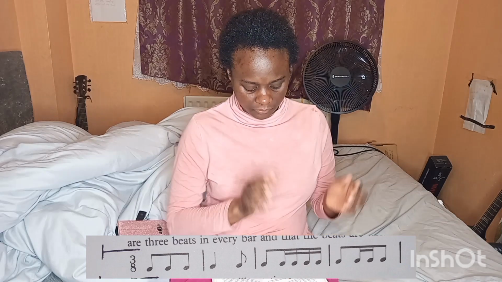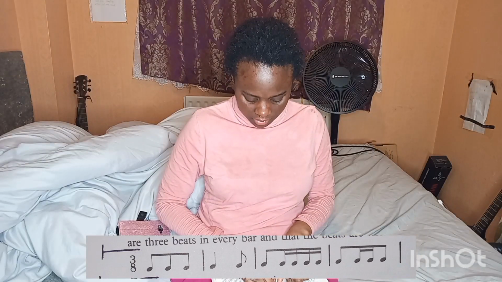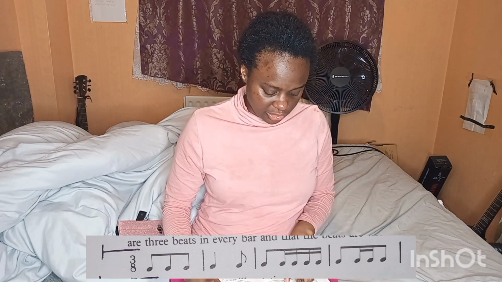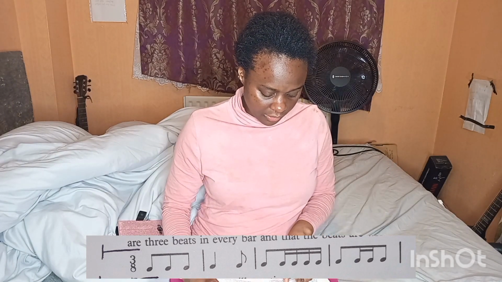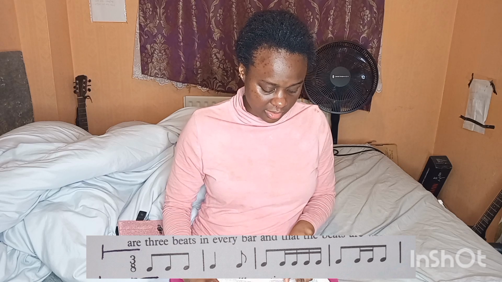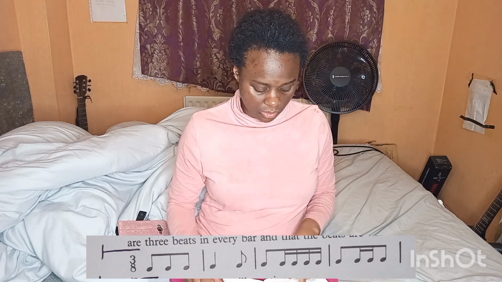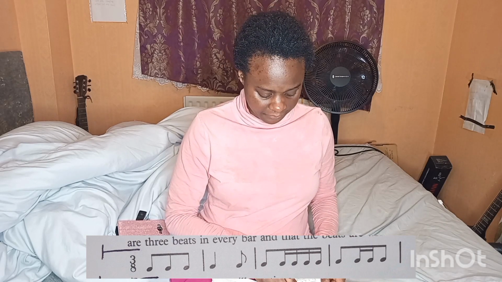Next one will be 1, 2, and 3, and. Then the fourth bar is 1, 2, and 3. 1, 2, and 3. In this 3/8 time signature, the semiquavers represent half a beat. Let's play this one more time.